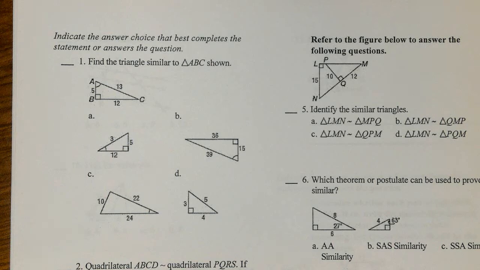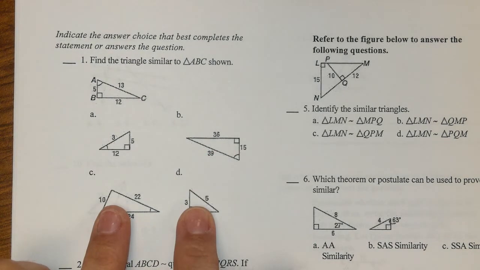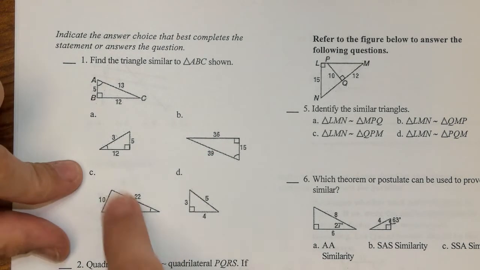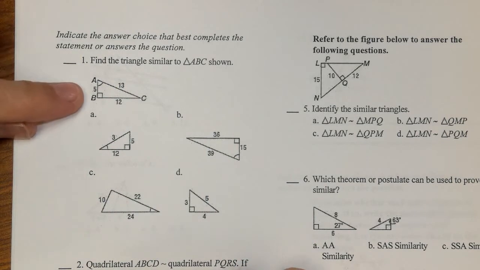All right, for our Chapter 7 review sheet, you may want scratch paper, especially if you write big, because you can see there's not a lot of room to work out. I'm able to write small so I can get everything on here. Number one, we are trying to determine out of these four options here, which of these four triangles is going to be similar to this one up above.